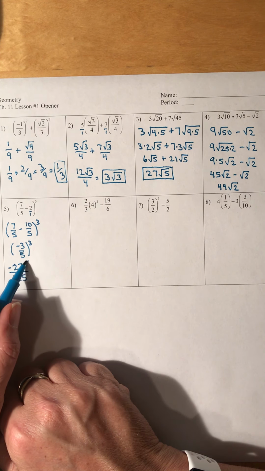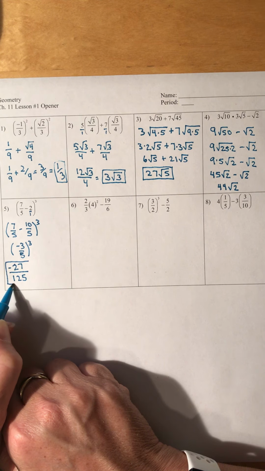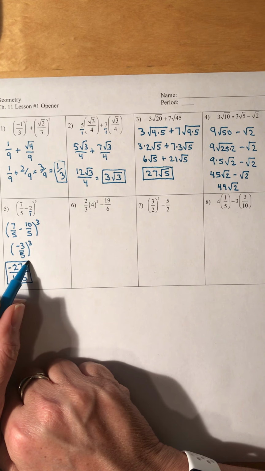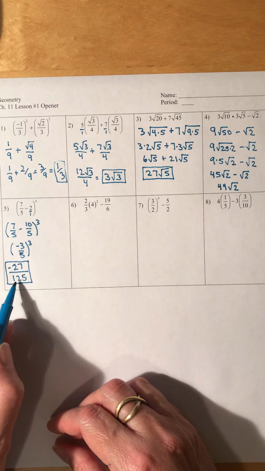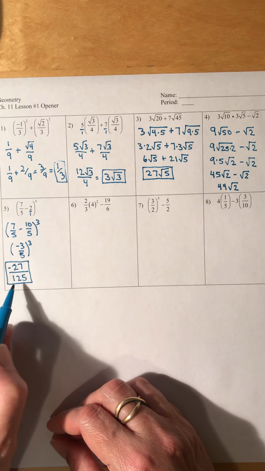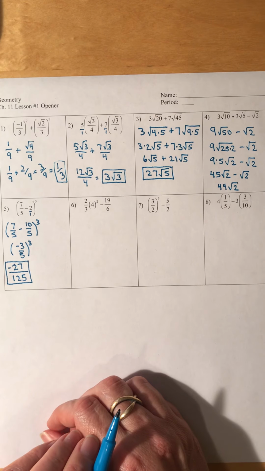And that fraction does not simplify because 27 factors to 3 factors of 3, and 125 is 3 factors of 5, and so there would be no common factors.